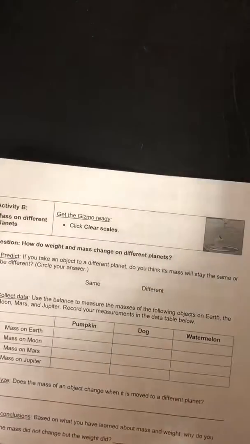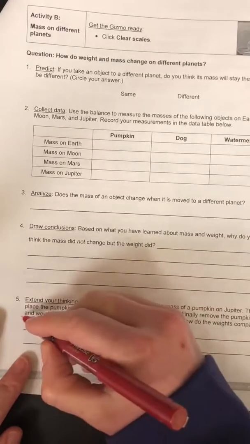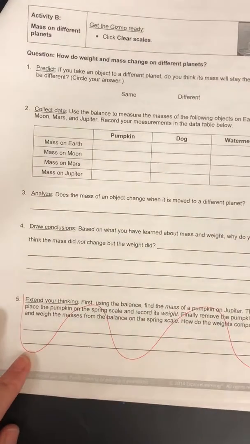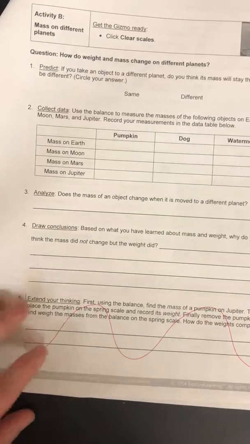Next page, activity B. You are going to skip number 5. So hopefully you haven't tuned me out yet. You're going to skip number 5. You can do the little squiggle.